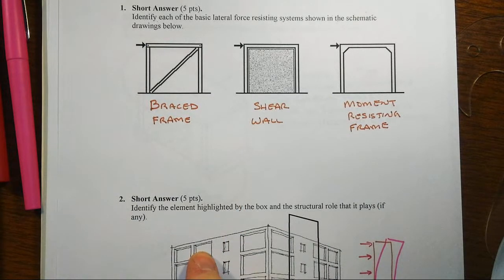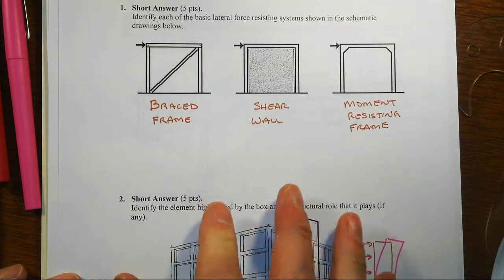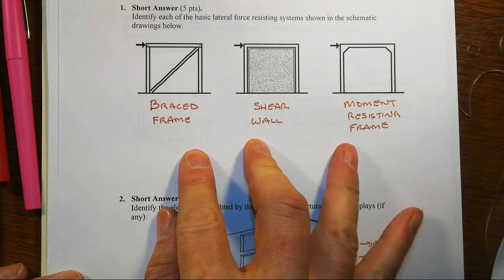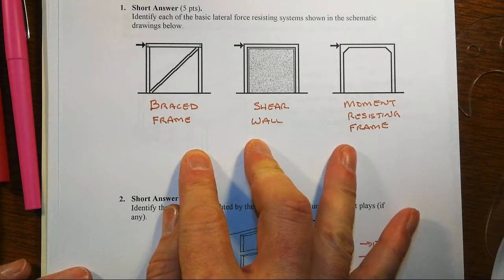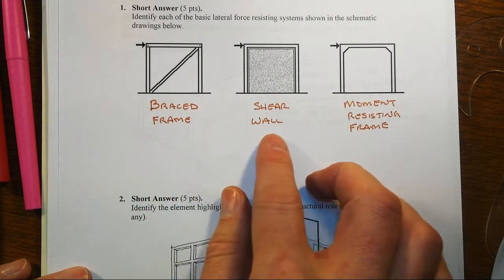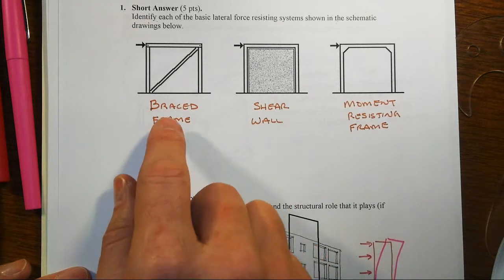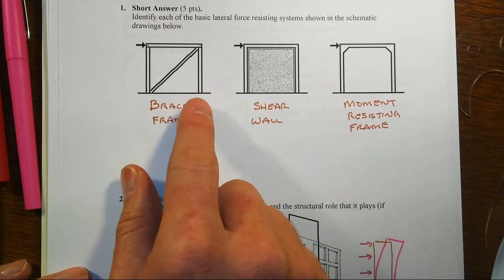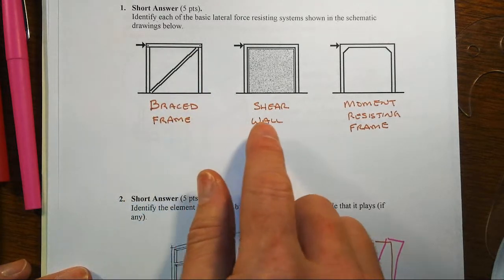Alright, in the first block of the exam, we've got 6 short answer questions. We're asked to identify these 3 basic types of lateral force resisting systems. We have a brace frame, shear wall, and moment resisting frame, left to right in order. Brace frame looks like a truss. Doesn't matter if it's pin or rigid connected. If it looks like a truss, it behaves like a truss.